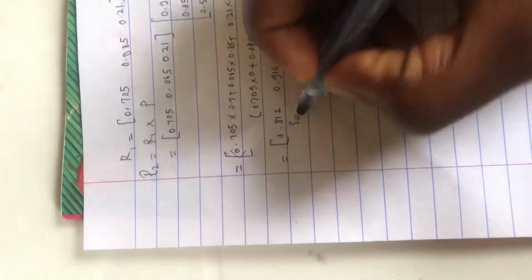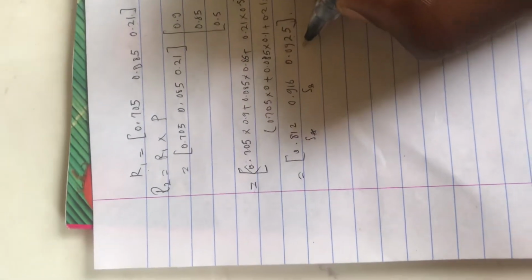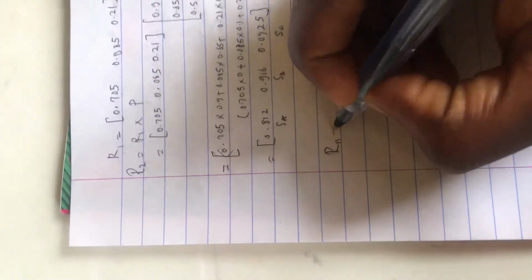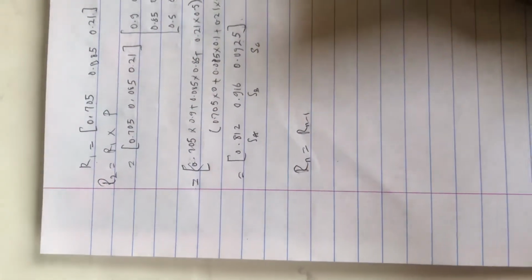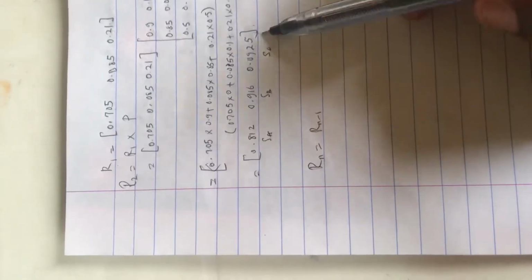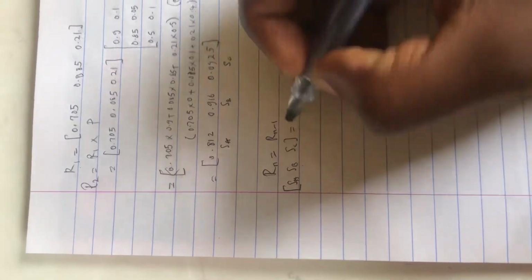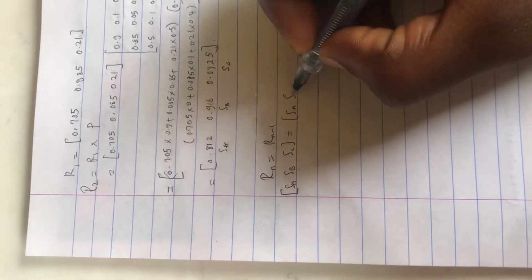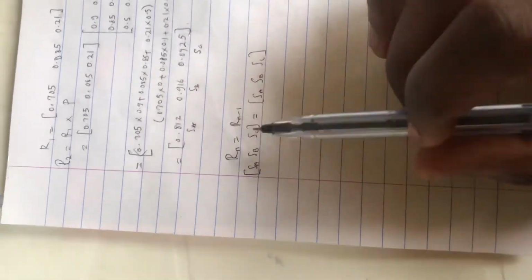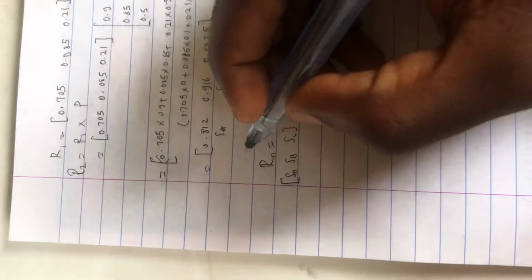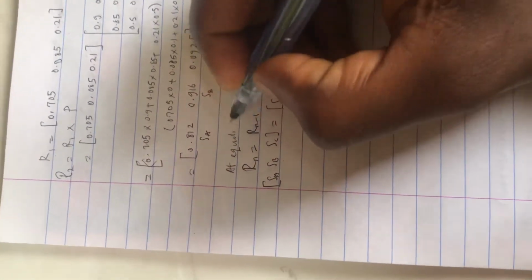At equilibrium, let me call this the share for A, this the share for B, and this the share for C. At equilibrium, or in the long run, Rn will be equal to Rn-1, so the market share SA, SB, SC will be equal to SA, SB, SC, as this Rn-1 will be our Rn too.